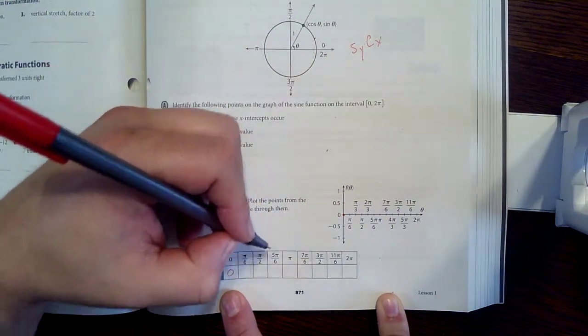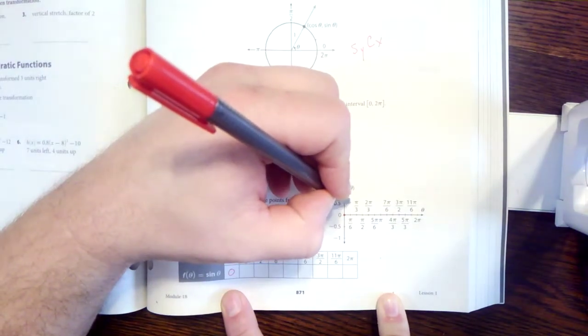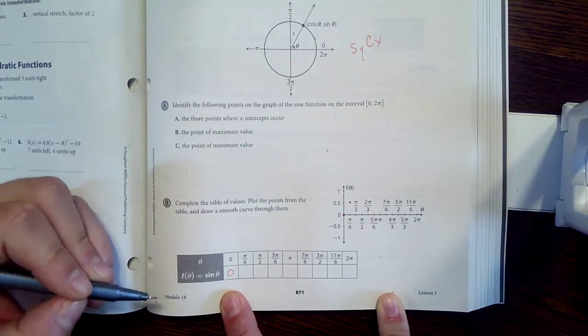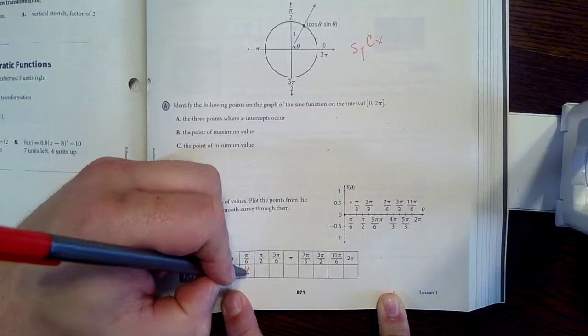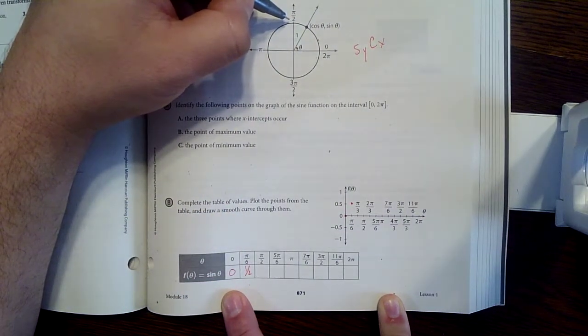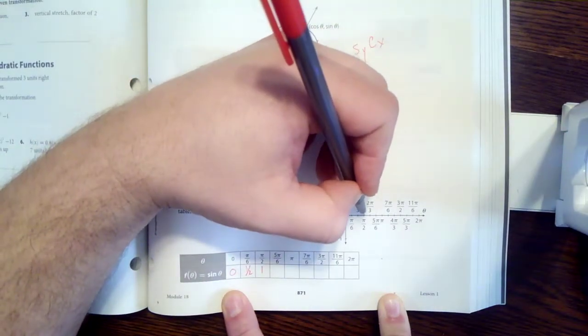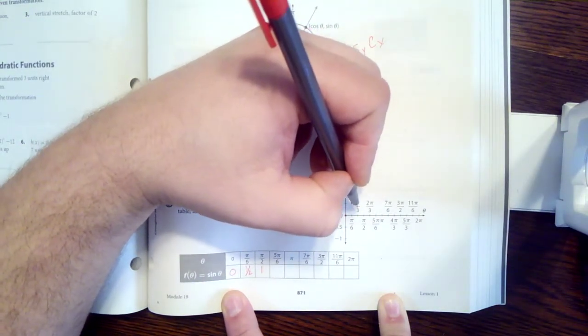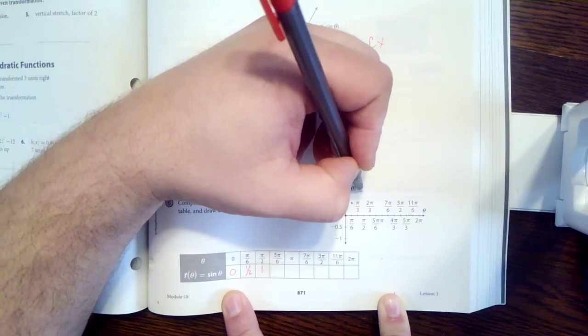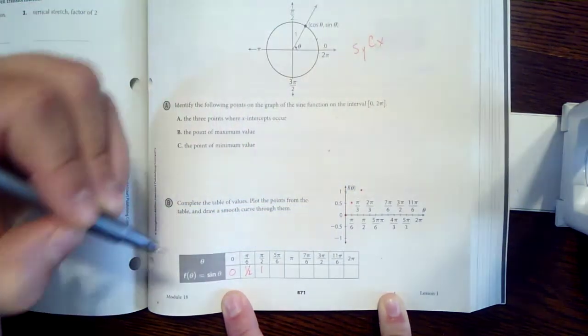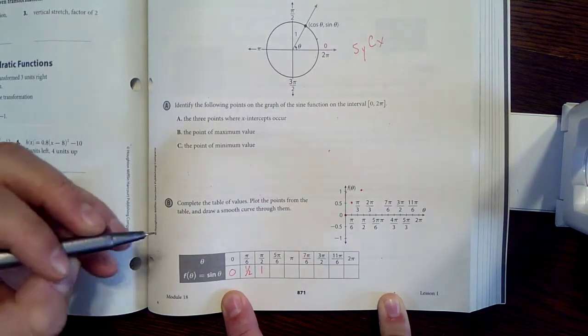That's my 1/2 spot. So it's going to be at pi over 6, 1/2. And I'm going to put 1/2 here. Pi over 2 is the top of the circle, so that's going to be 1. So I'm going to put a dot at pi over 2 and 1.